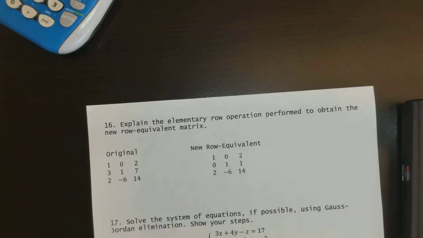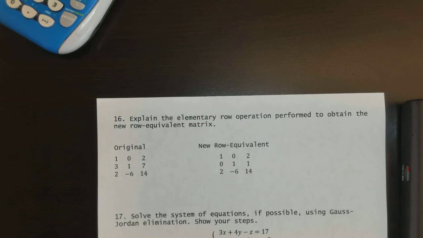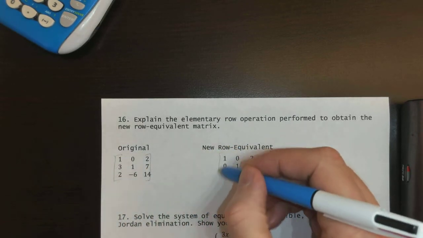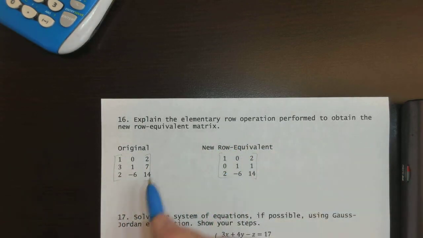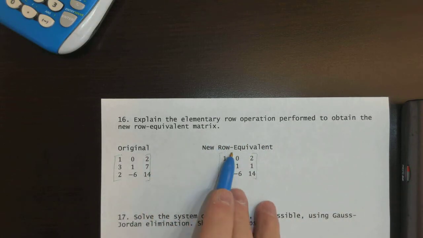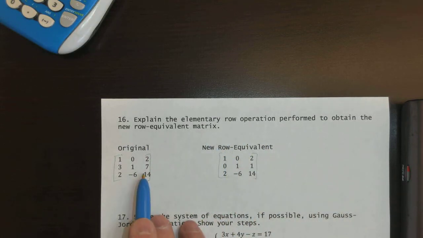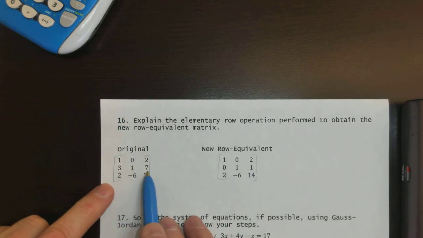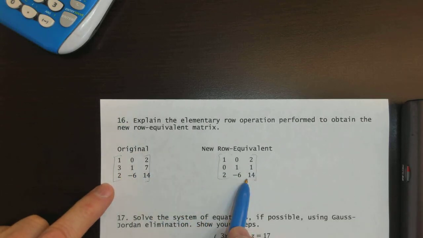Now, let's take a look at number 16. Explain the elementary row operation performed, and I didn't get the brackets in again, to obtain the new row equivalent matrix. All right, first row was left alone. Now we've got this. Third row was left alone.